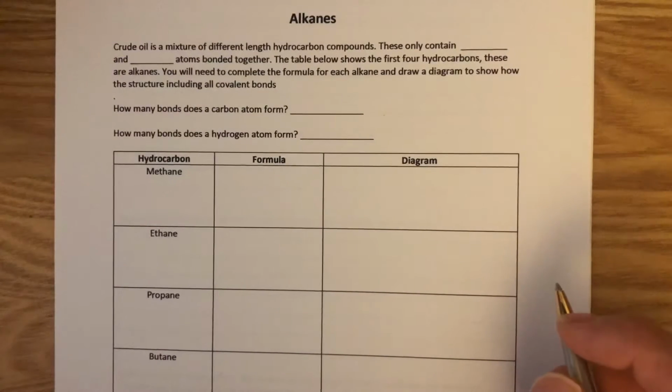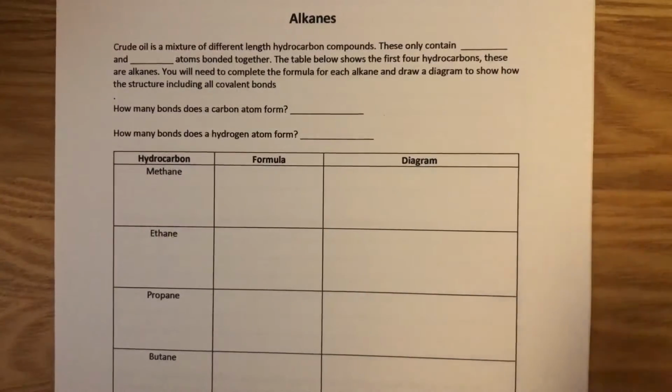The only difference between them really is the number of carbons in the backbone, the spine of the compound. So they differ in formula by a CH2 group, a carbon and two hydrogens. But they do have the same functional group. That's the bit that makes them unique. So we're going to look at the alkane homologous series.